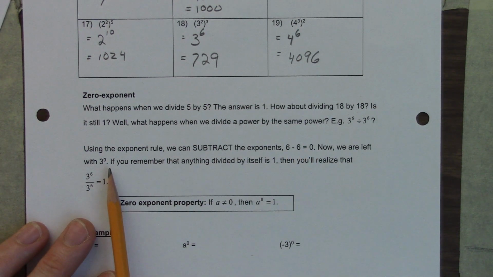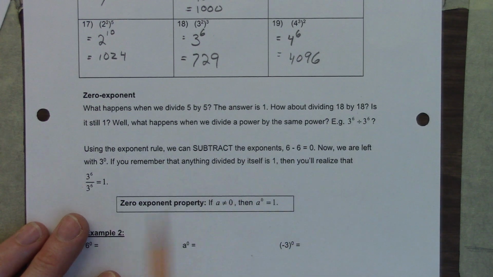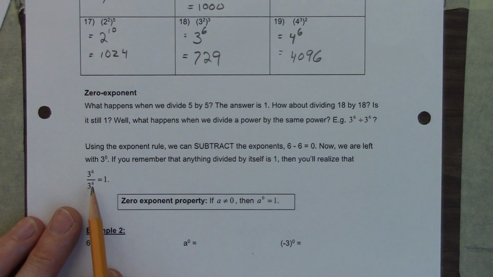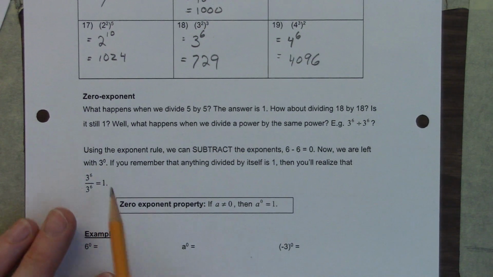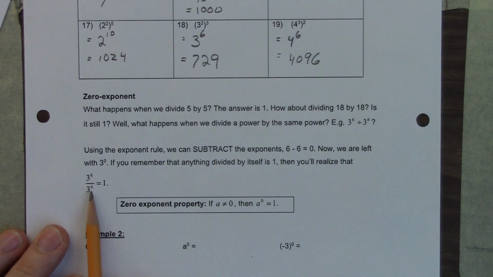Now we're left with 3 to the exponent of 0. You remember that anything divided by itself is 1. You also realize that 3 to the exponent of 6 divided by 3 to the exponent of 6 is also 1. Okay, so there's the logic behind anything to the exponent of 0 is 1. It's the same thing as dividing itself by the same number, right?